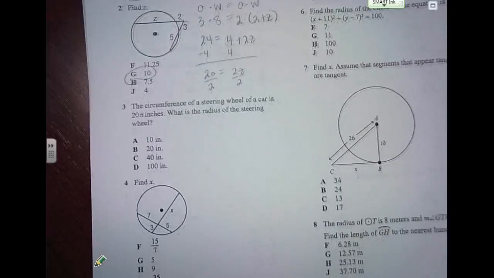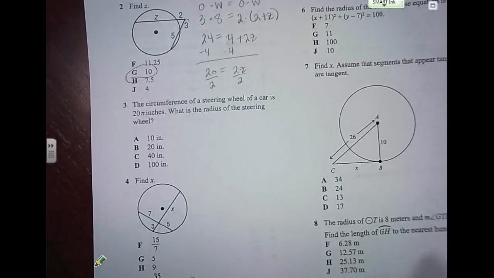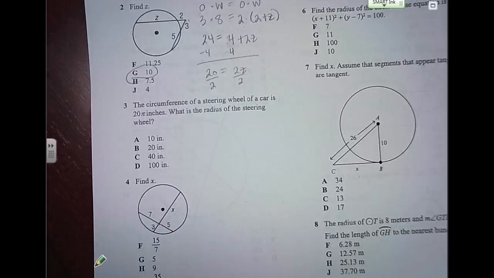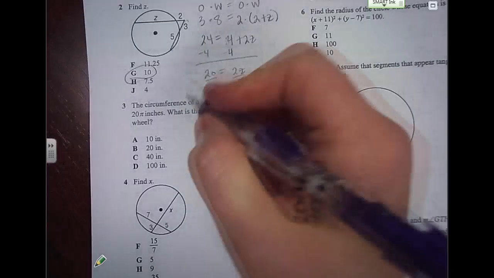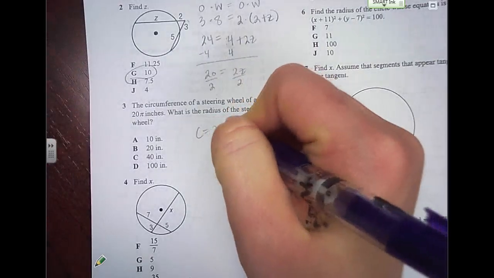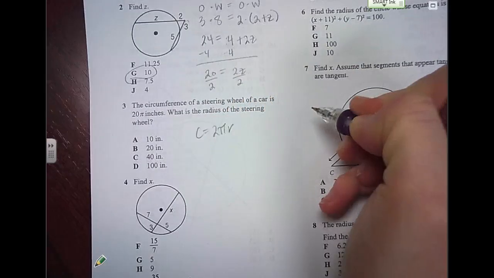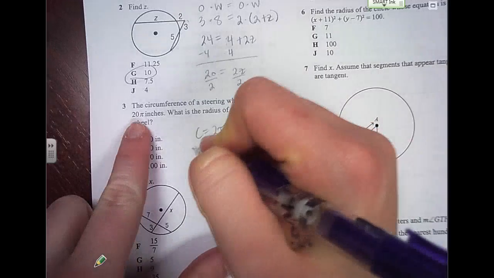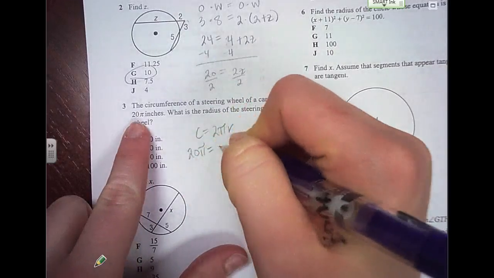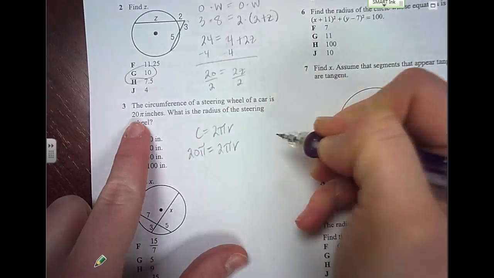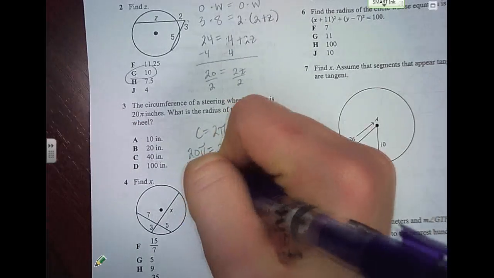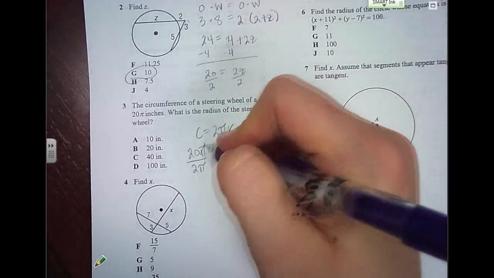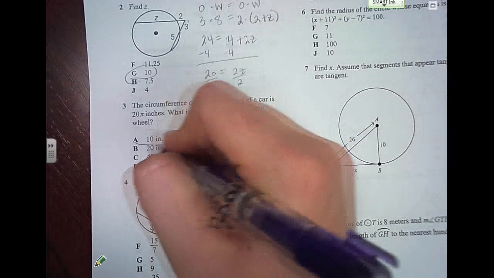Okay, number 3, the circumference of a steering wheel of a car is 20 pi inches. What is the radius? You're given the circumference formula here. Since they want the radius, let's use 2 pi r. But in this case, instead of giving us r, they're giving us circumference. So we're going to put 20 pi in, and we want to solve for r, so divide by 2 pi. You can put that in your calculator, but here the pi's cancel. 20 divided by 2 is 10.